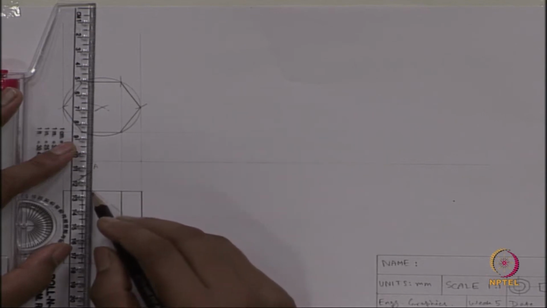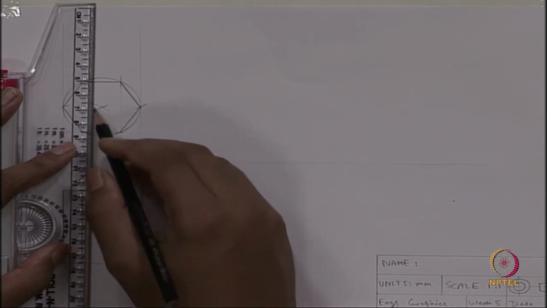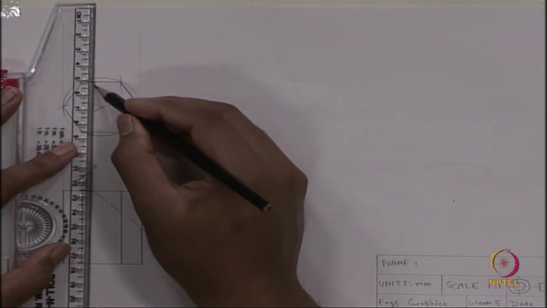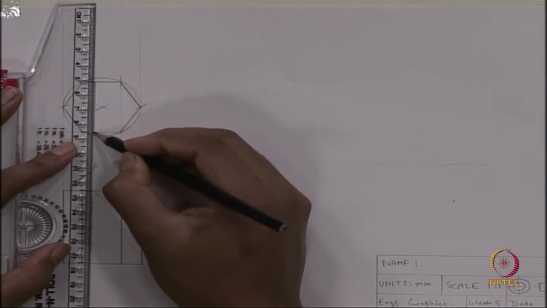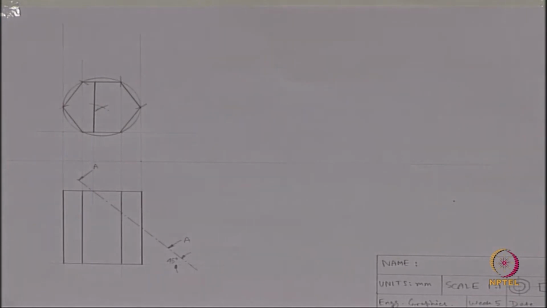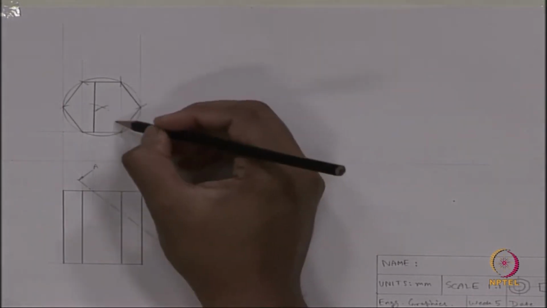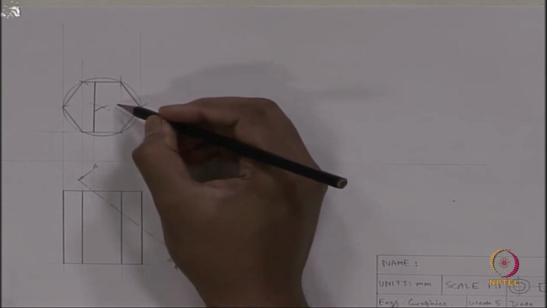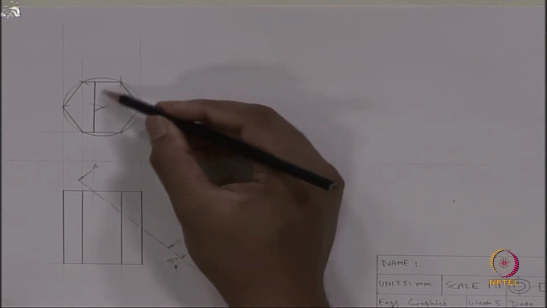From the reference of this, see, and this part was after the cutting. So, this is the part after sectioning, and what we do, we have to make the section lines here.